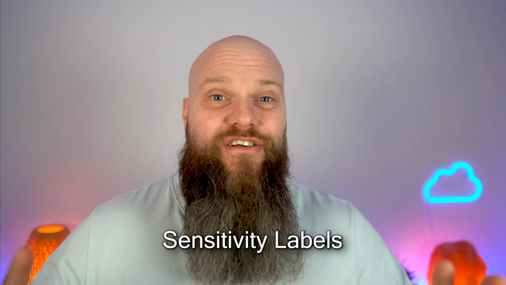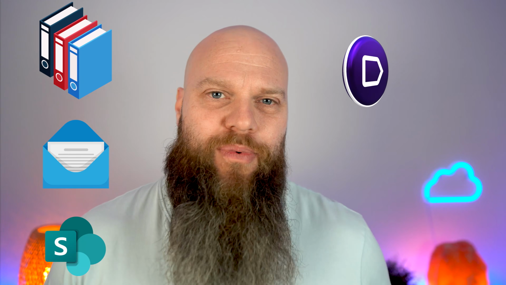Now, I very rarely see businesses using this. But with sensitivity labels, you can create kind of virtual labels, and you can apply those to files, emails, and even entire SharePoint sites. Now, to help you understand what a sensitivity label is, let's look at a couple of examples. One day, you create a couple of Word documents.